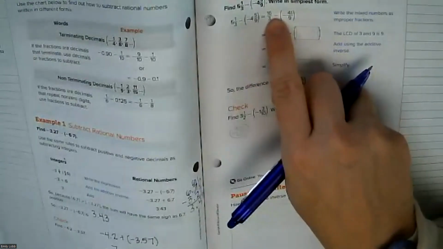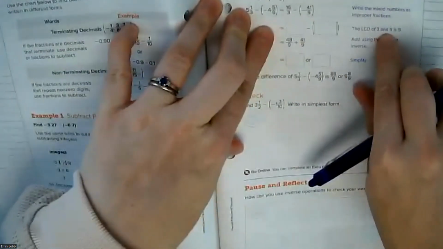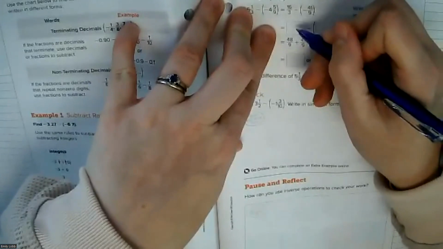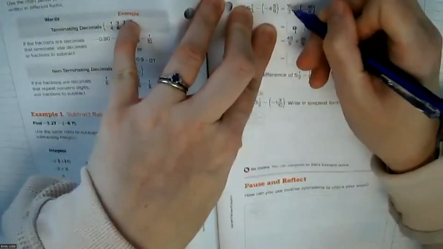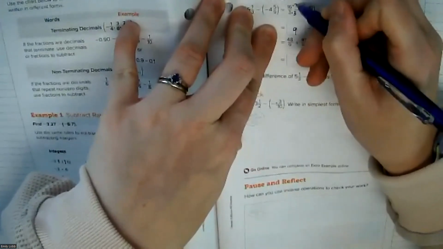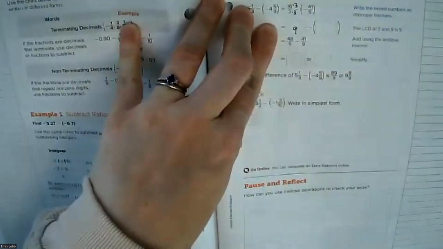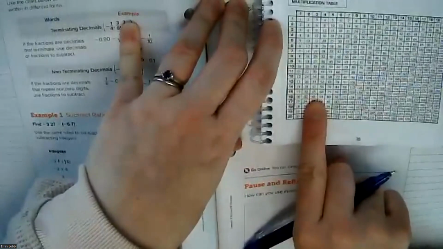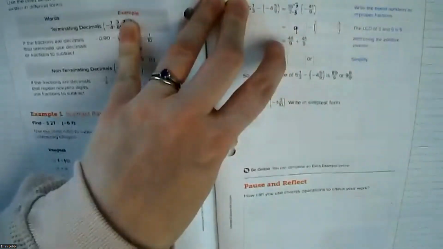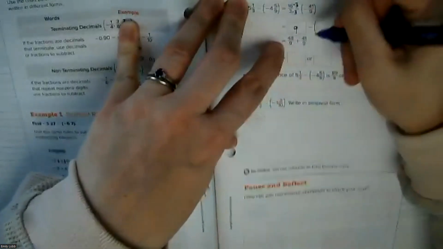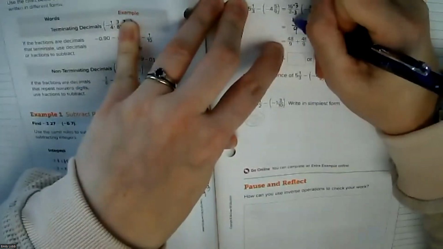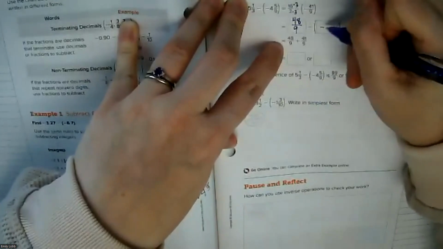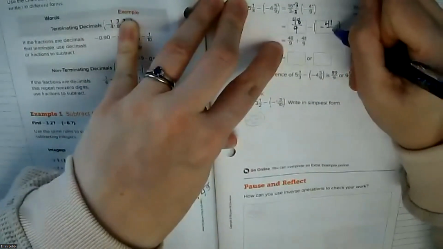Now, don't forget, this is really keep, change. So really, the lowest common denominator is 9. So this is really times 3 here. 16 times 3, if you use your times table, is 48. So I have 48 ninths minus a negative 41 ninths.